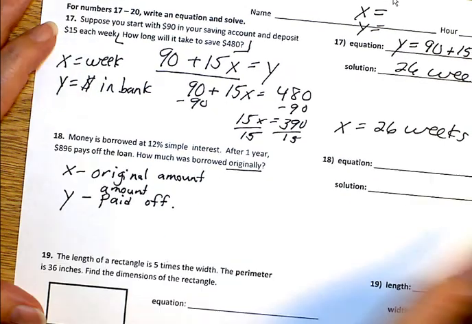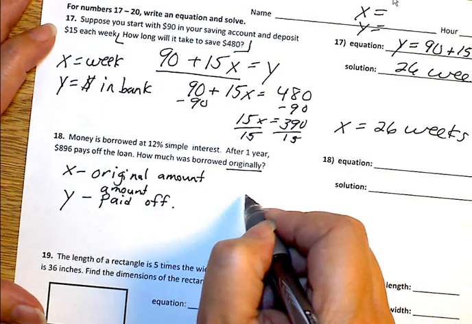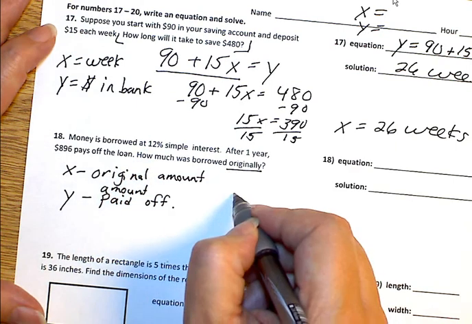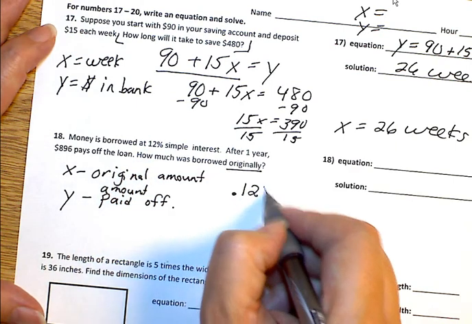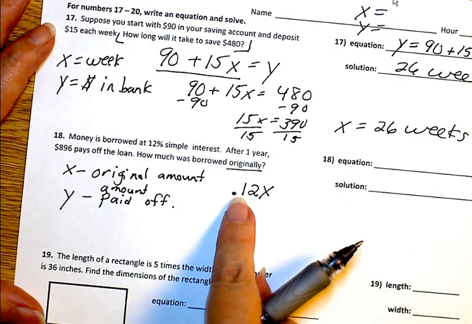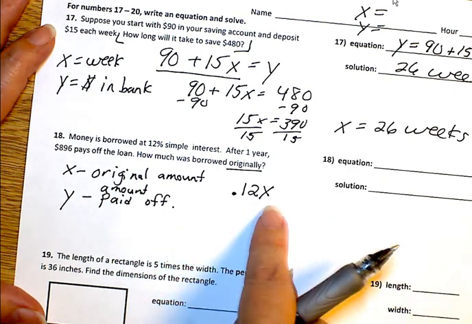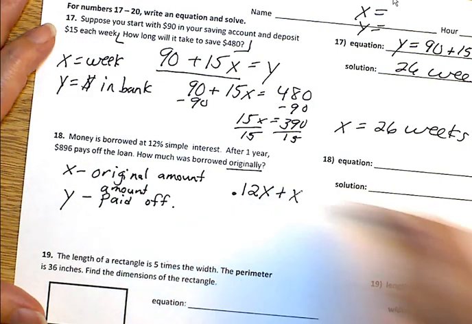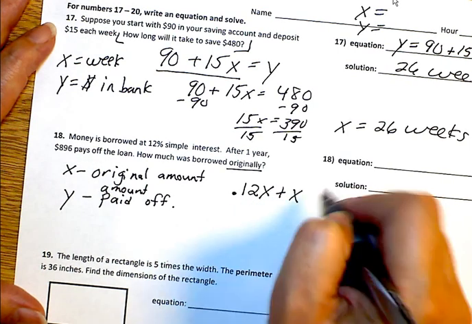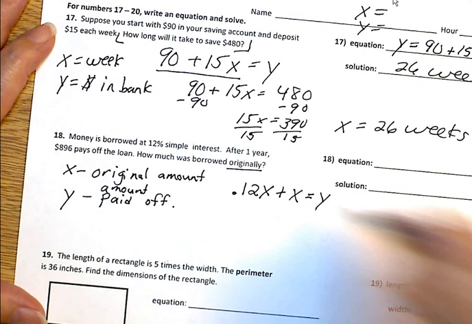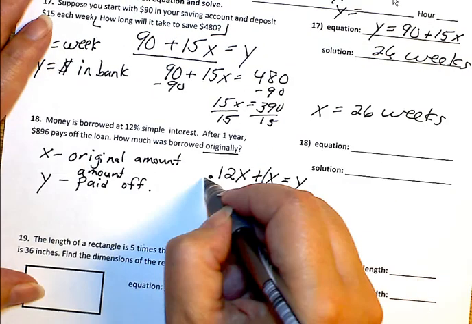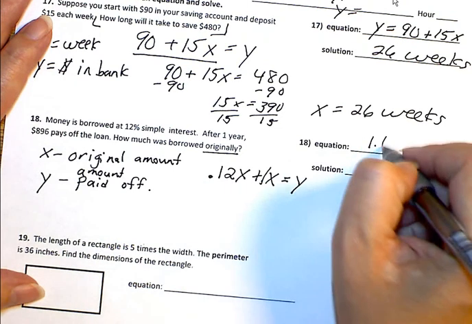So, if I borrow money and I have 12% interest, I would go 0.12 times my money. But this is only my interest. I have to pay my loan too. So I'm going to put plus x, and that's going to equal how much money I paid off. So 1 plus 0.12 is 1.12, x equals y.